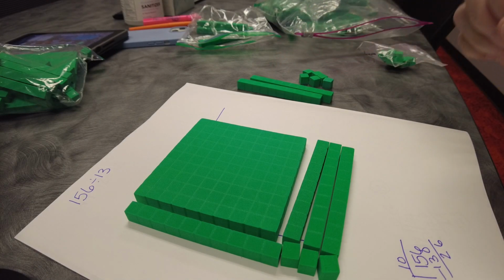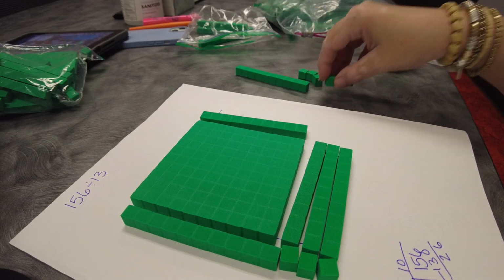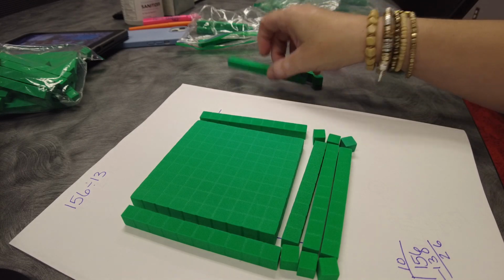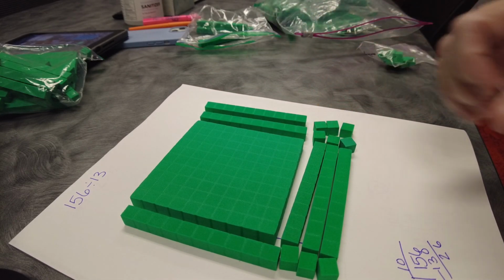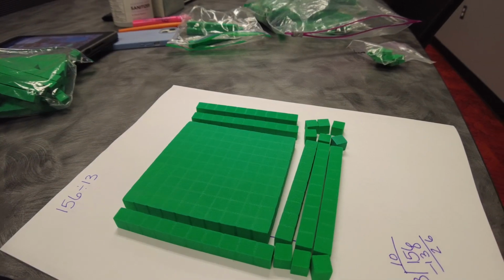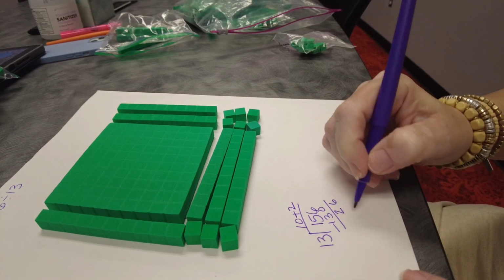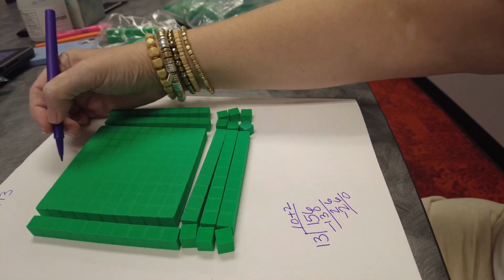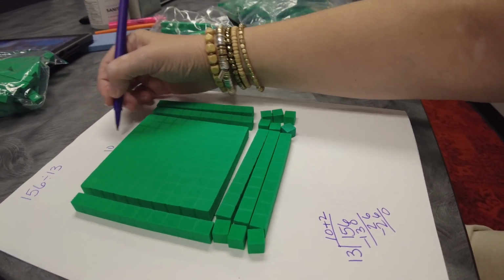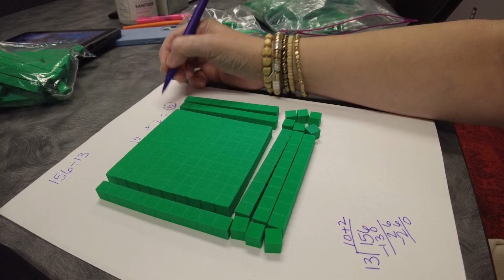So now I've got to put that in groups of 13. So I'm going to do a group of 13, 10, 13. So out of that 26, I was able to get 2 groups, and 2 times 13 is 26, so I have 0 remainder. So this was 10 plus 2, which gave me a quotient of 12.